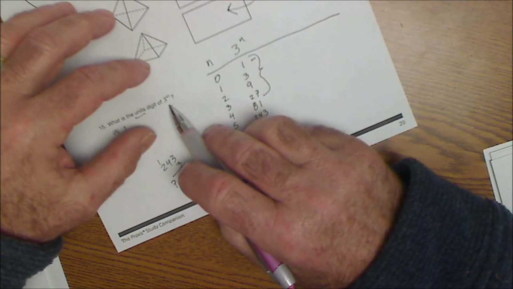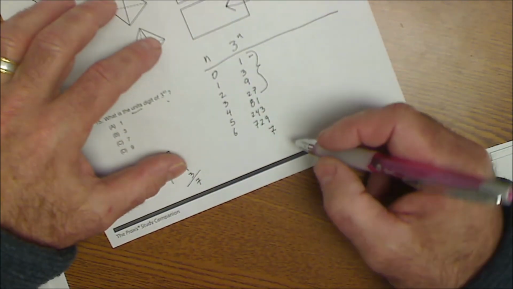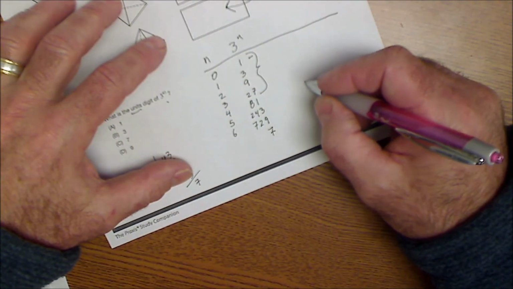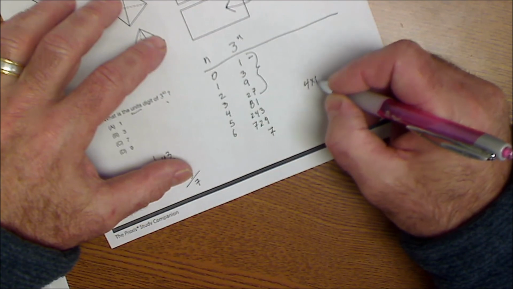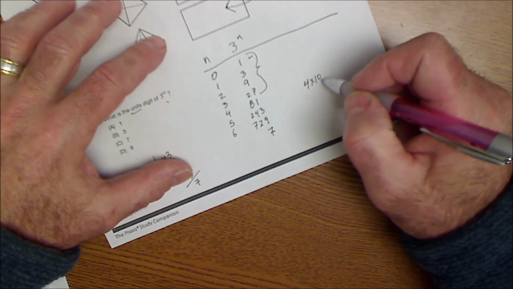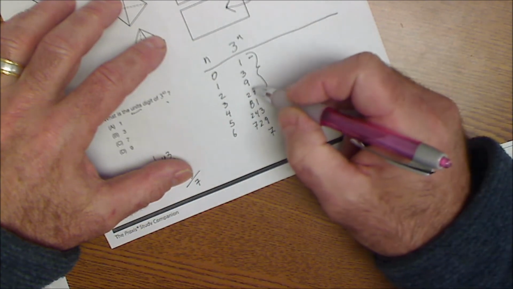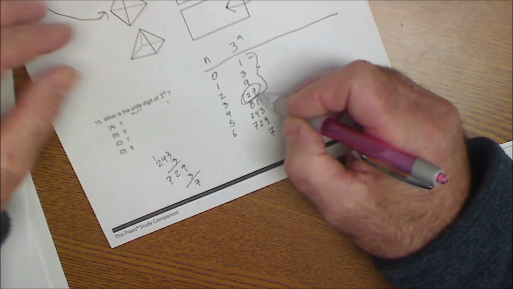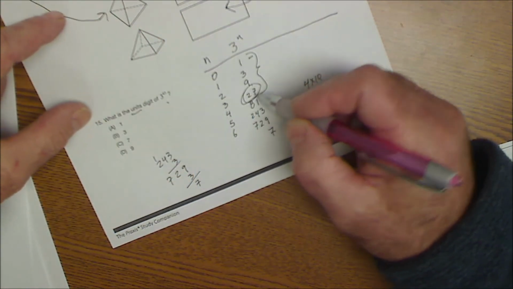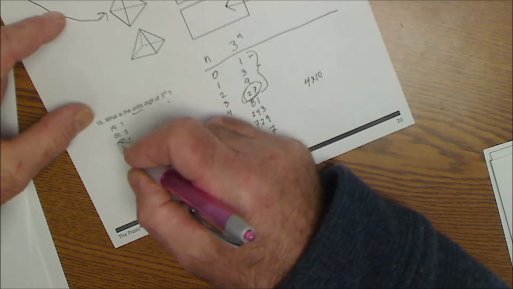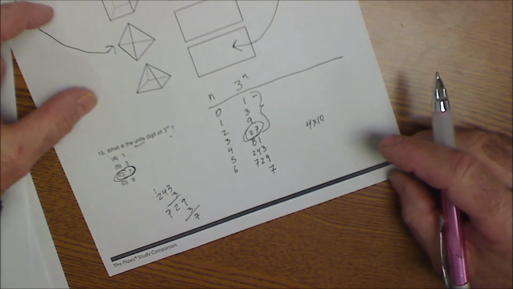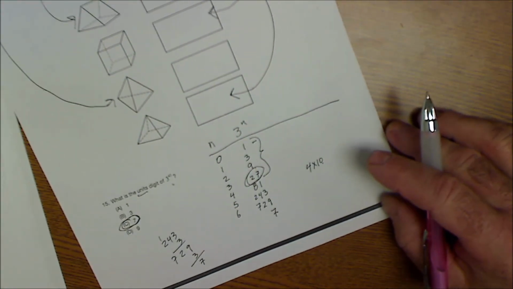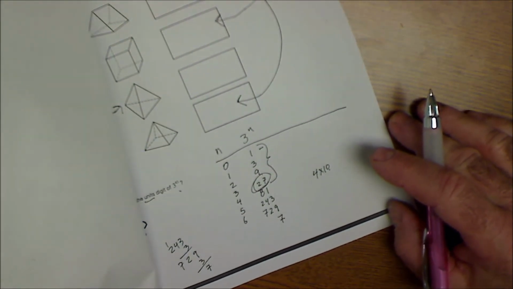3 to the 43rd is 4 times 10, and then it's going to be 3 to the 3rd, which will be 27. So the correct answer for this would be a 7. It's kind of a hard problem on sequence and series. I don't know if that helped, but hopefully me going through this test helped.